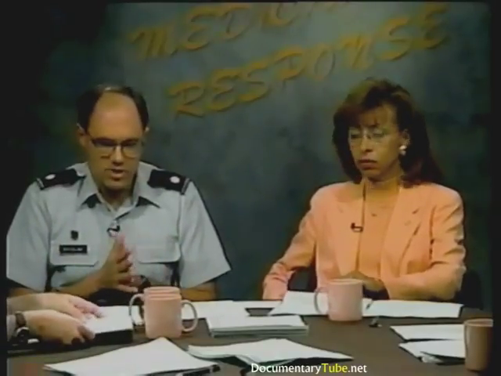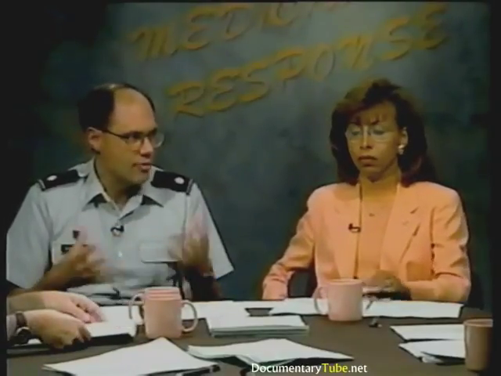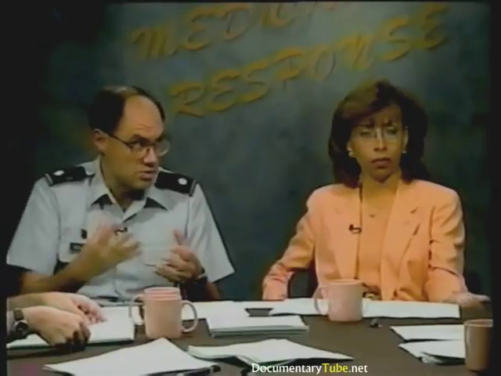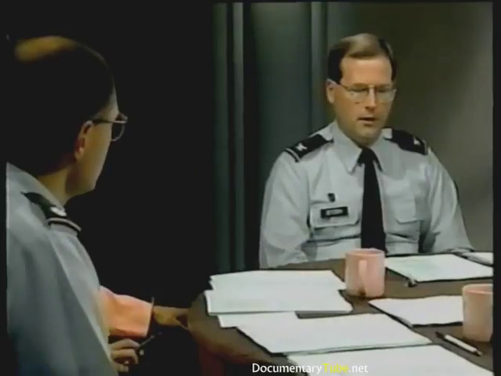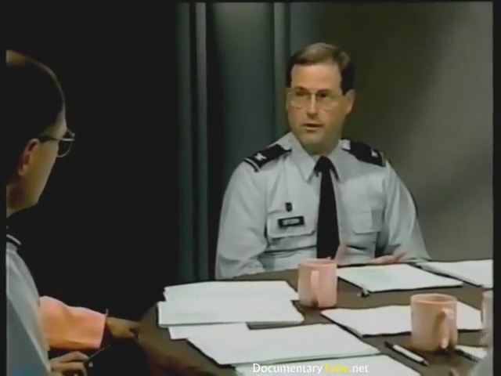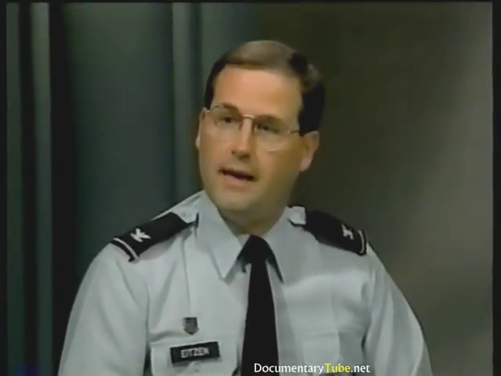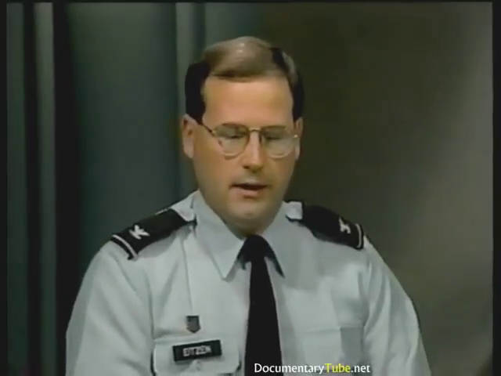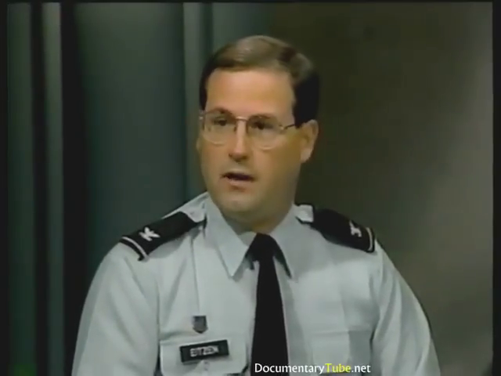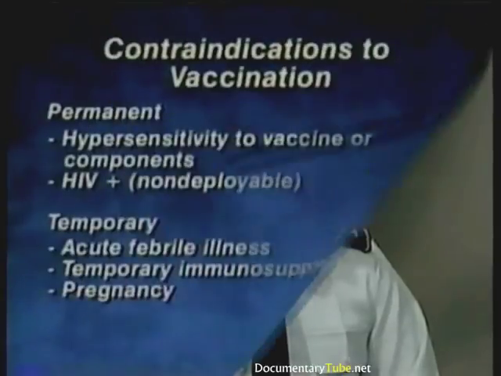Of course, with any vaccine, there are going to be some contraindications, and I wonder, Ed, if you could elaborate upon some of those contraindications with respect to anthrax vaccine. Sure, Ted. As you know, personnel who have a hypersensitivity reaction with this vaccine, even though hypersensitivity reactions are quite rare, should not have a further dose of the vaccine. Those known to be HIV positive or otherwise immunocompromised should not be vaccinated, as they are not deployable anyway.